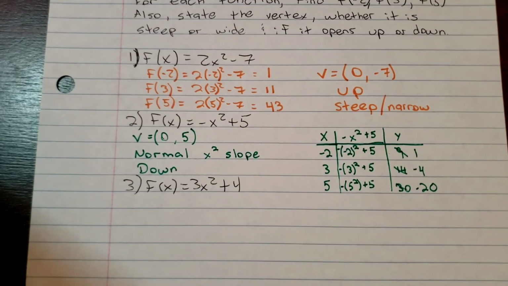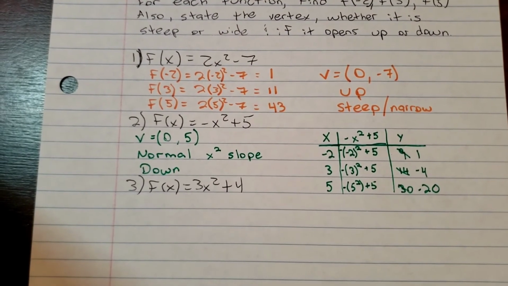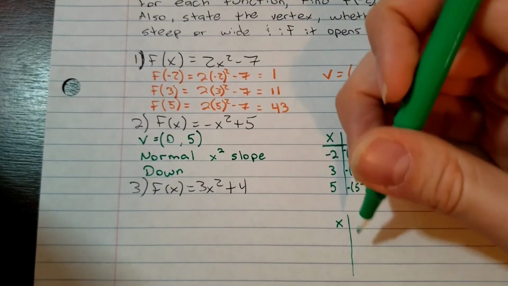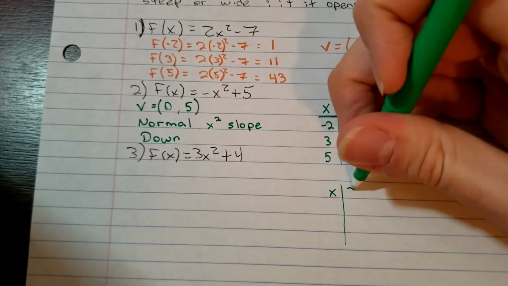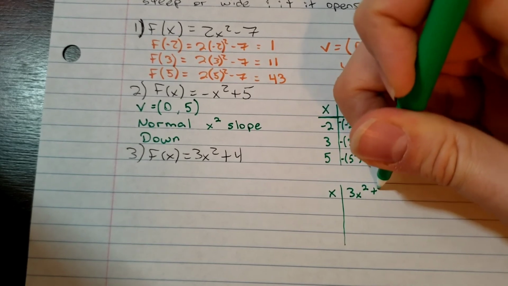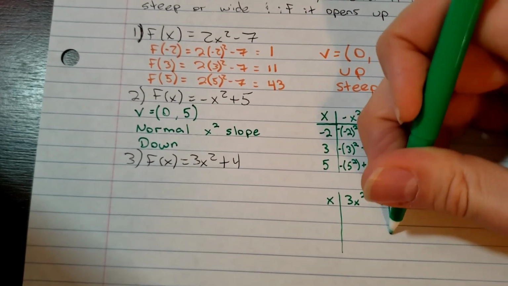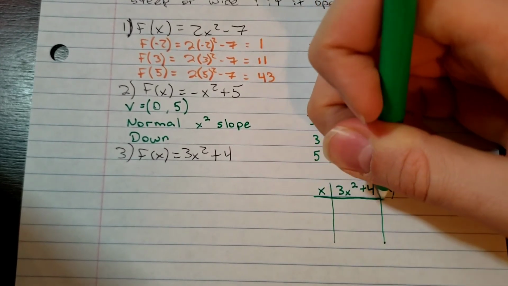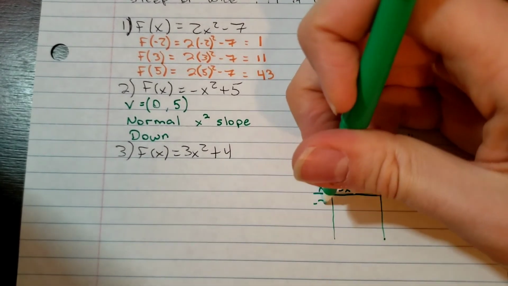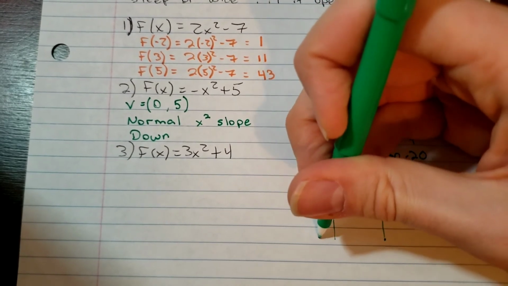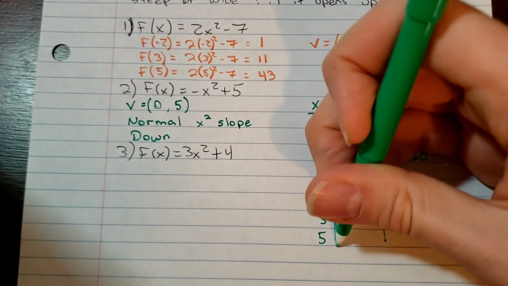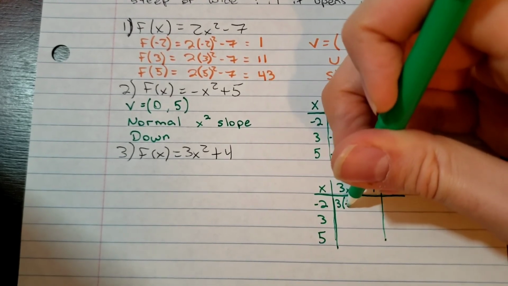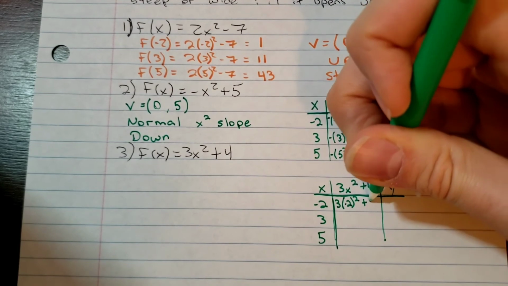Okay, this last one, let's do it again. I'm going to make another t-chart. 3x squared plus 4. I've got negative 2, 3, and 5. 3 times negative 2 squared plus 4.